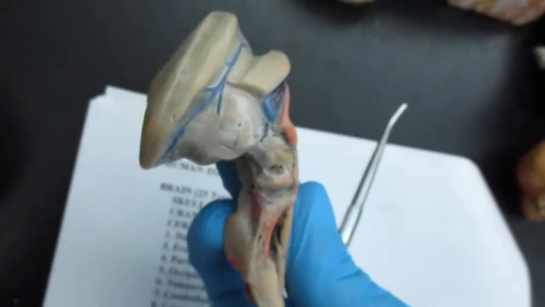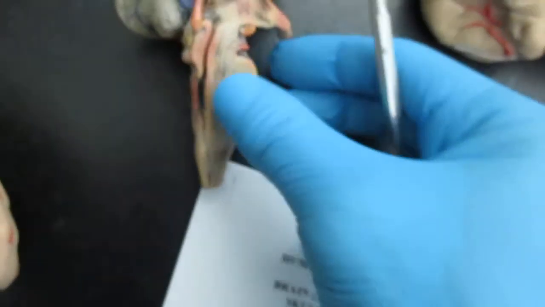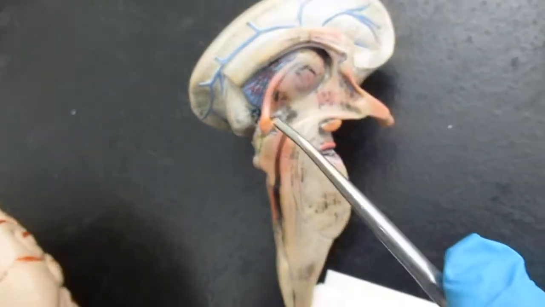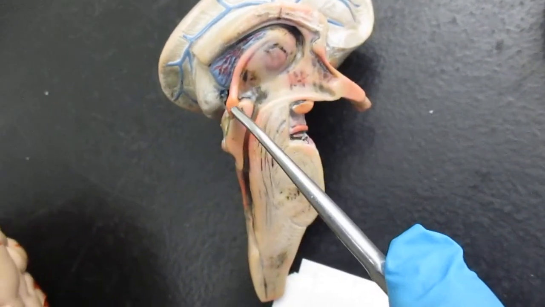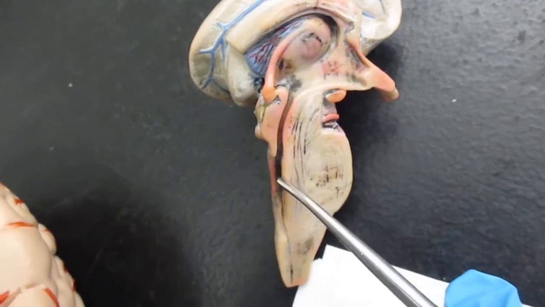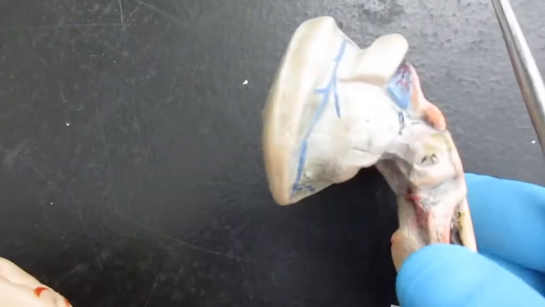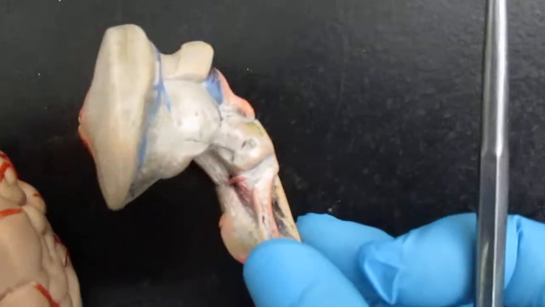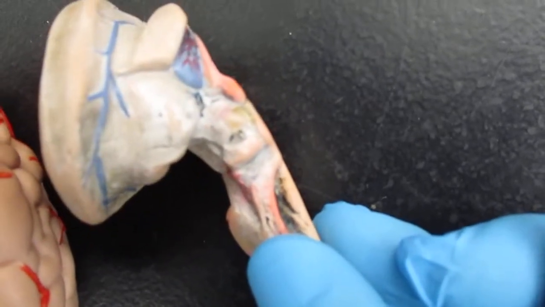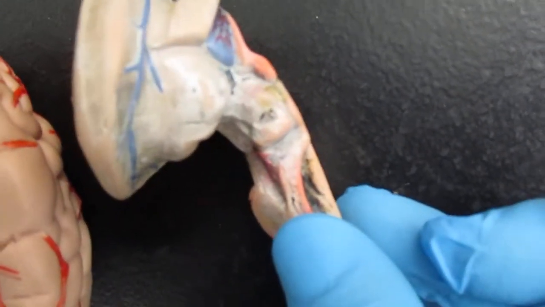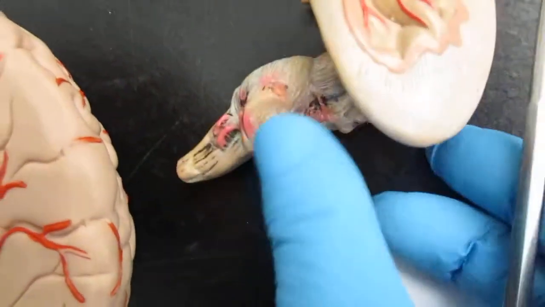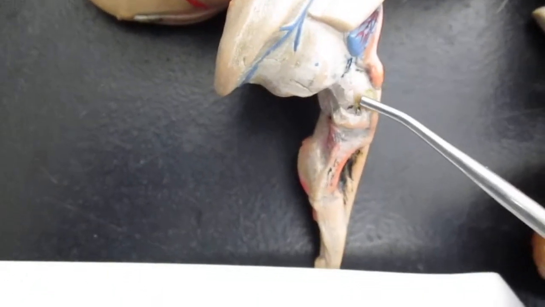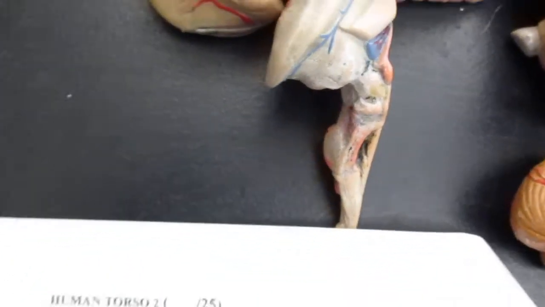So right here we would see the corpora quadrigemina right here. This would be the pineal body. This is the cerebral aqueduct. And right here on the inferior side here, this would be the corpora quadrigemina. Show you that structure right there. Right there and right there.